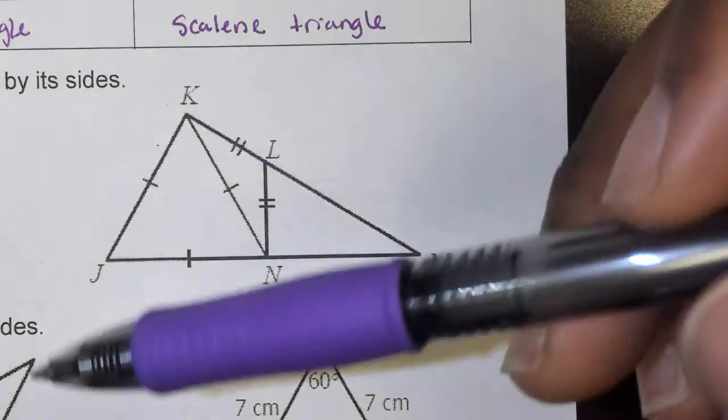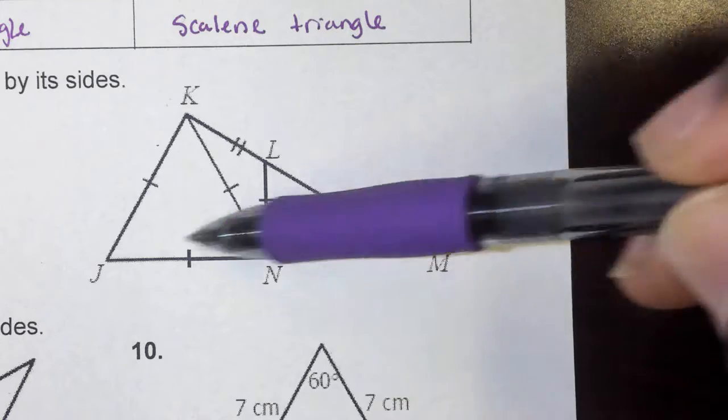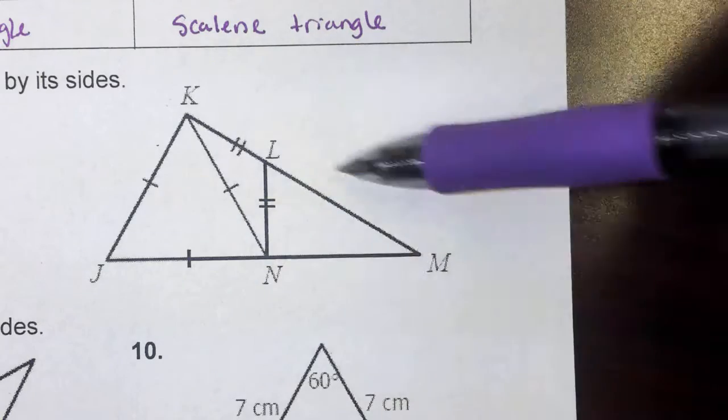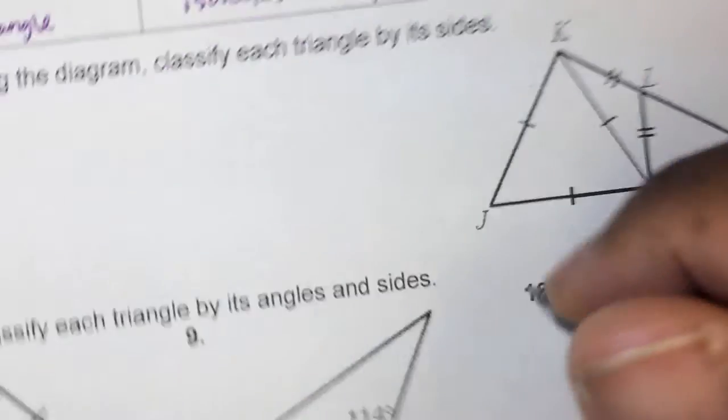Yeah, this was the hardest one to see probably because it's the whole thing. JKM is the big triangle. If you look at the big triangle, the full thing, none of those sides are the same. This is a scalene triangle.